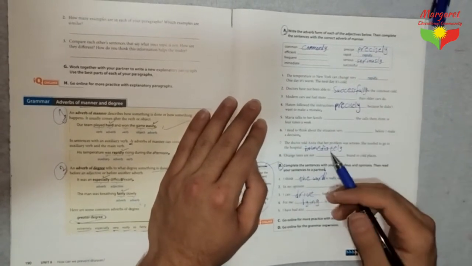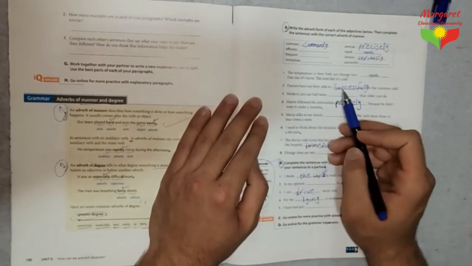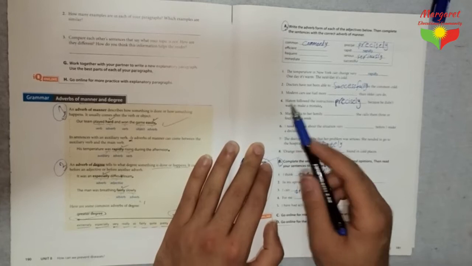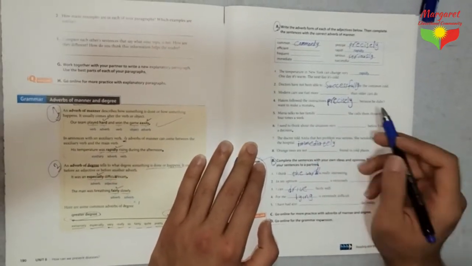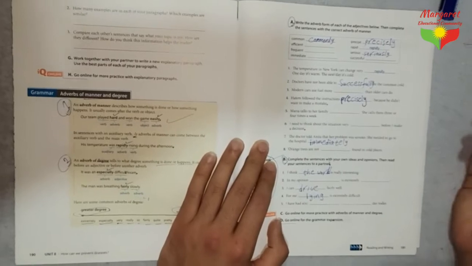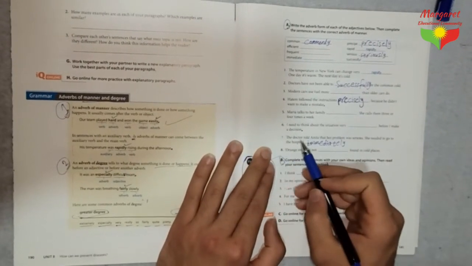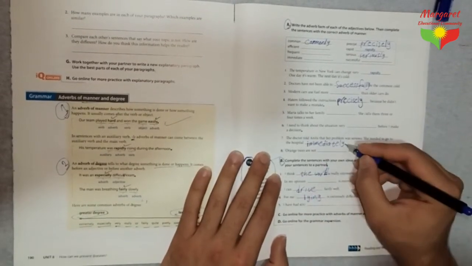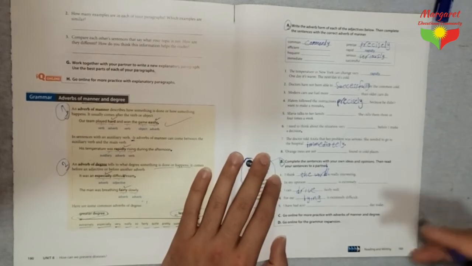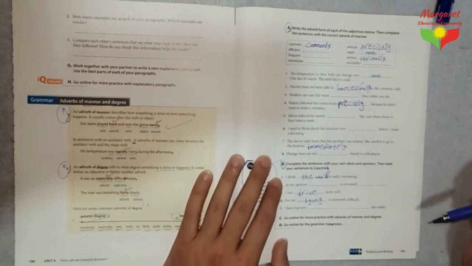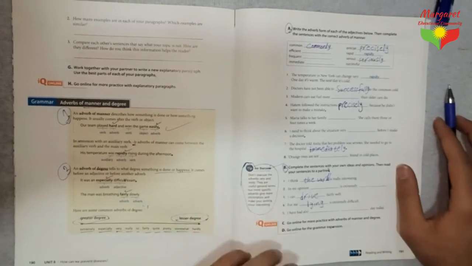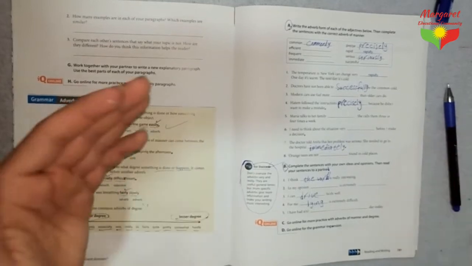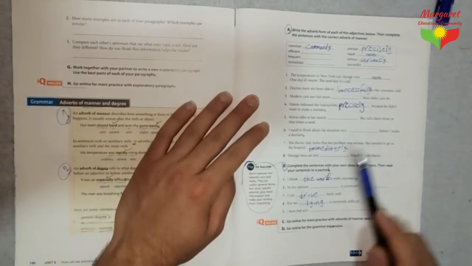I did number 2. Doctors have not been able to successfully cure the common cold. Number 4. Hatem followed the instructions precisely because he didn't want to make a mistake. Do you see it? Number 7. The doctor told Anita that her problem was serious. She needed to go to the hospital immediately. I will leave the other three for you, and I'm sure you can figure out which one. You have to understand the adverb and the sentence well to be able to fit it into the sentence.